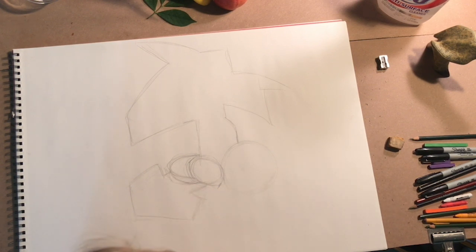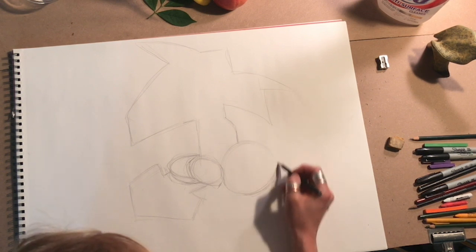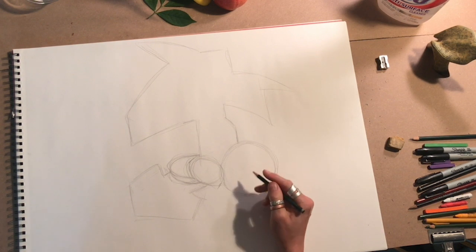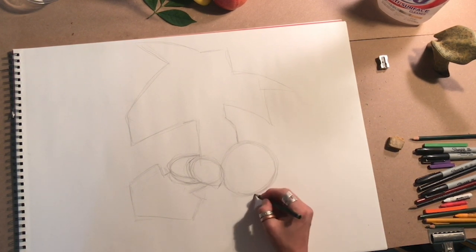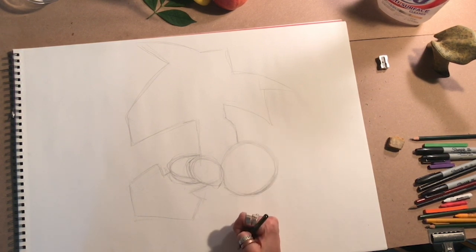So basically, that's your first step in your still life, okay? Blocking out those primary shapes and forms. And I'll be drawing in double time to kind of go back in and refine the outline so you can see the next step.